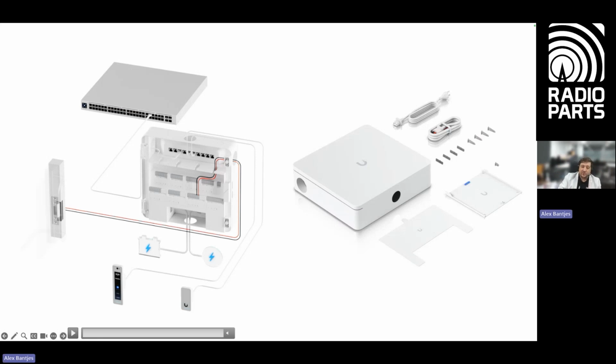And then it also has passive 12 volt inputs as well. So if you want to just trigger things, you can do that. If it's a big mag lock that requires a lot of power, you can do that with an external power supply to that mag lock, and then this basically is just the triggering device for that, if you wish.